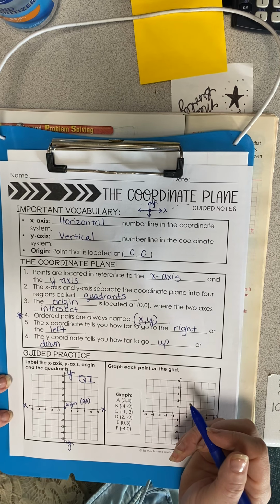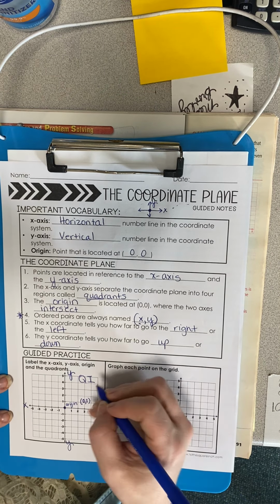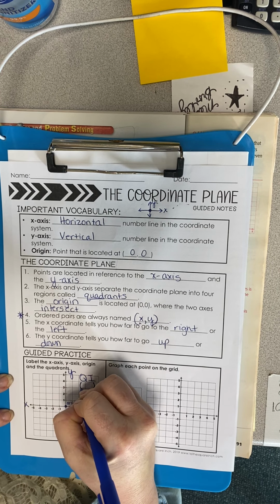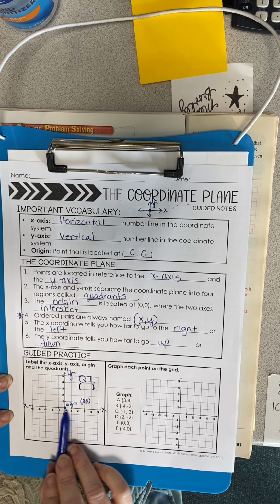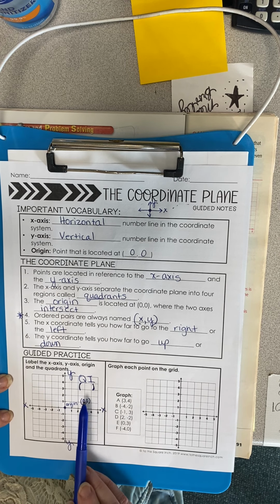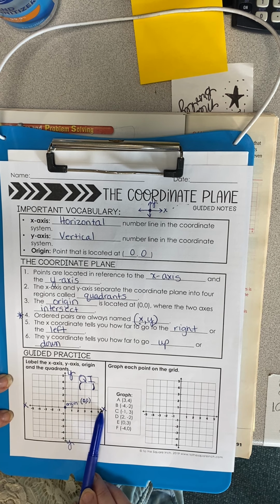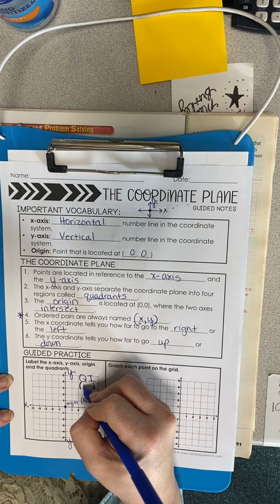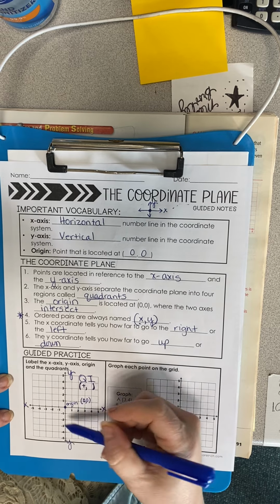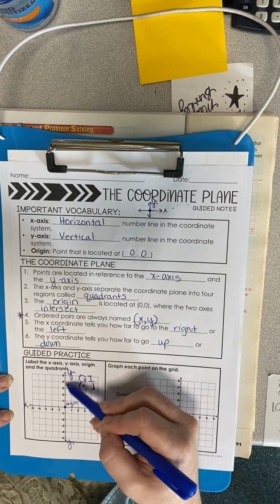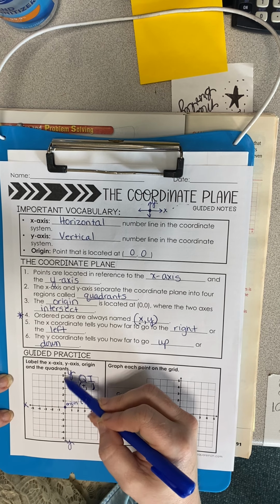Okay? Now I want you to think about something. If I was going to put a point in the quadrant over here, is our x value in this quadrant going to be positive or negative if it's on this side? It's going to be positive, right? So your x is going to be positive. And then if I go up this way for this quadrant, is my y going to be positive or negative?